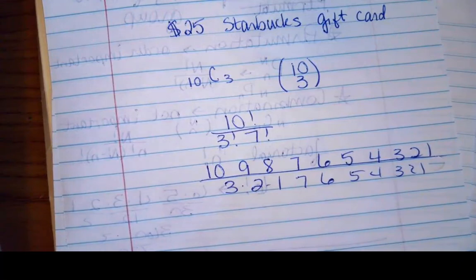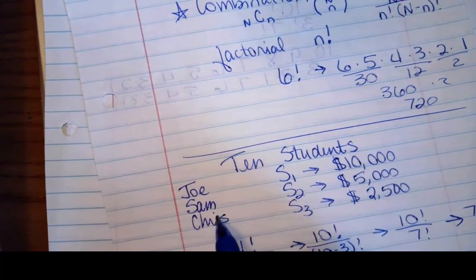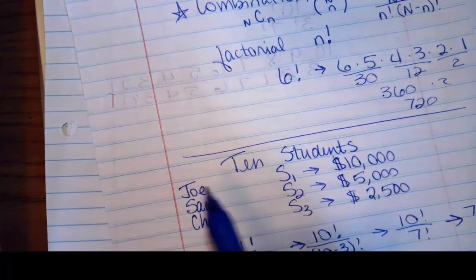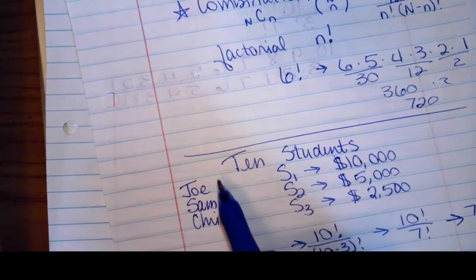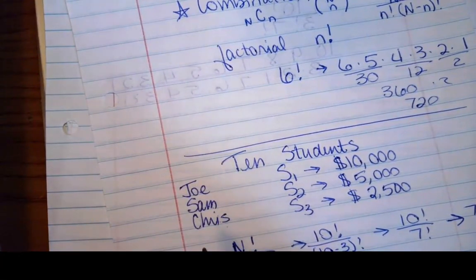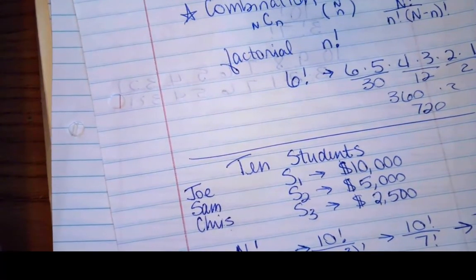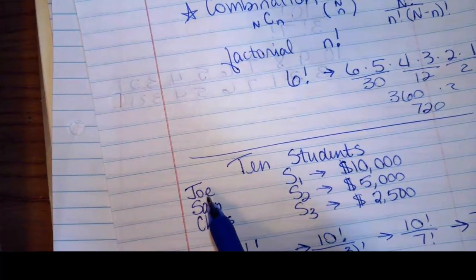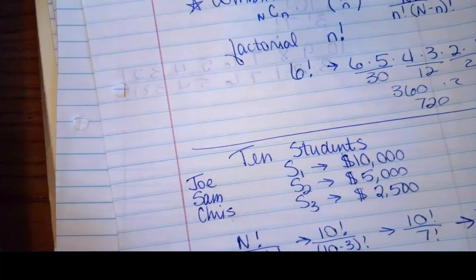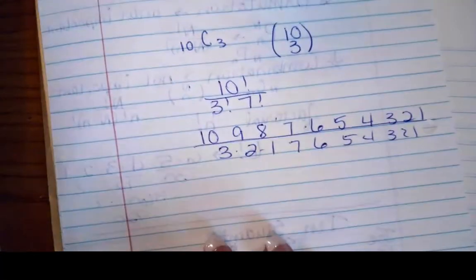Okay? So instead of recognizing that Joe, Sam, Chris is different than Chris, Joe, Sam, it's going to say if these 3 people walk in, it's going to have the same result. So it's going to divide out the Joe, Sam, Chris, Chris, Sam, Joe, Sam, Chris, Joe. It's going to divide out all that and only count it once. So that's the difference between a permutation and a combination.